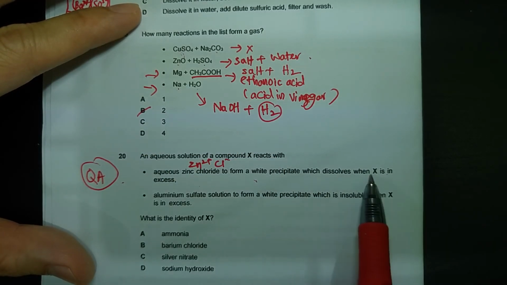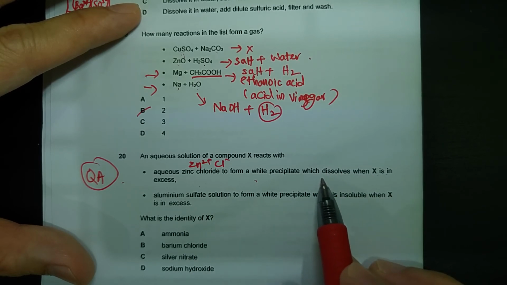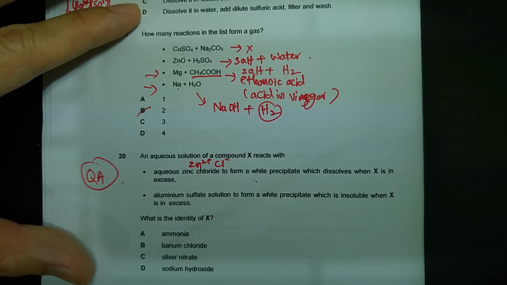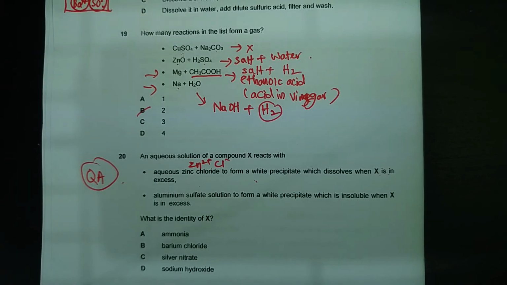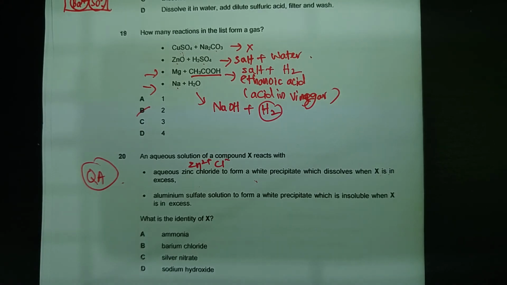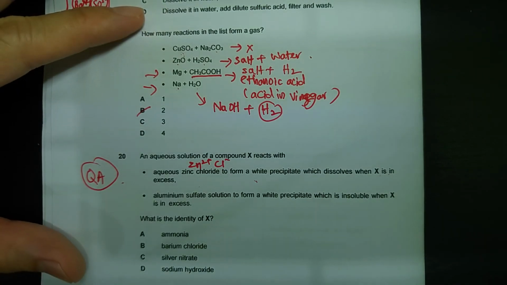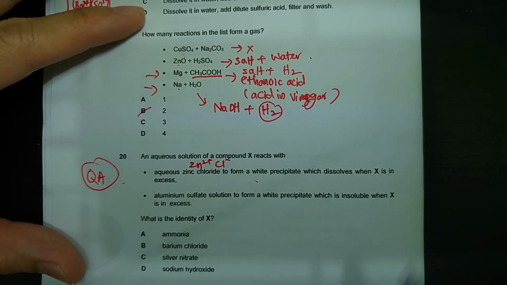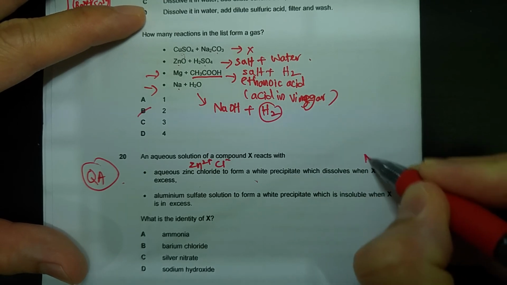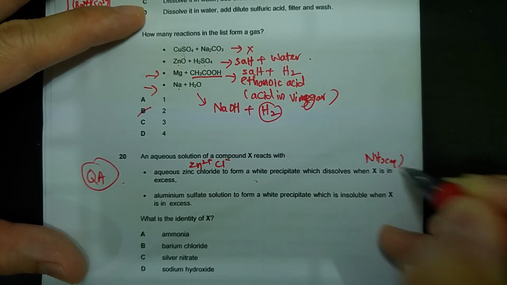That means a white precipitate is formed and dissolves in excess. So your X must be aqueous ammonia.